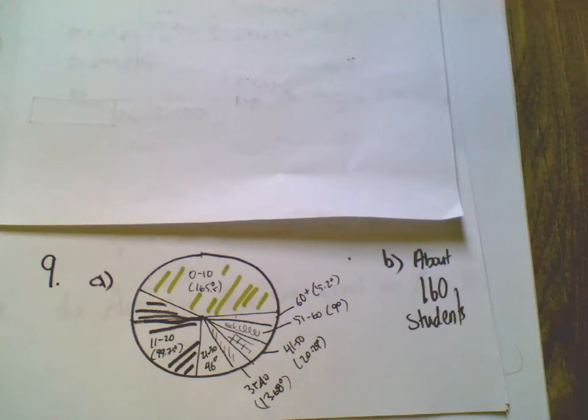Question number 9. You had to draw a circle graph, and well, there's my really rough sketch of a circle graph, but you kind of get the idea. The big chunk of the circle graph will be 165 degrees.